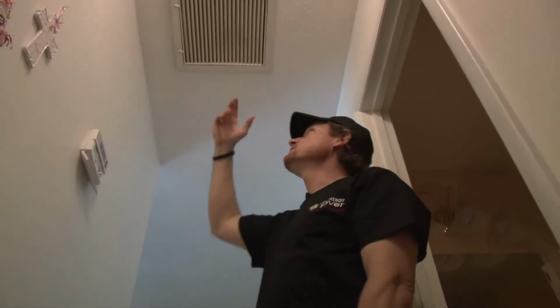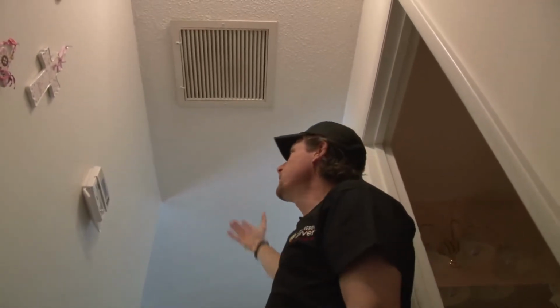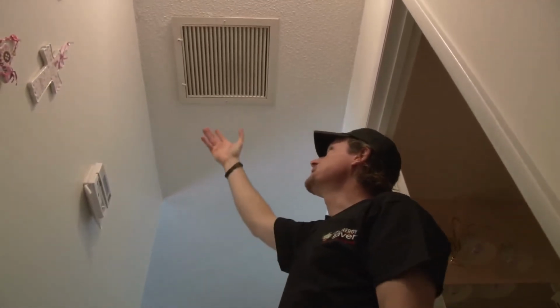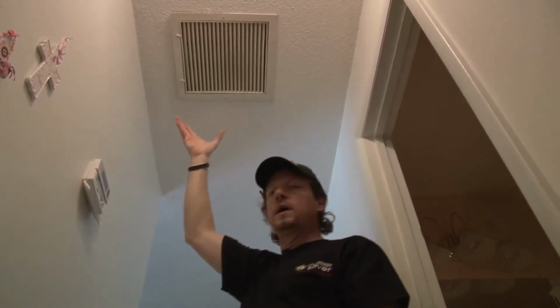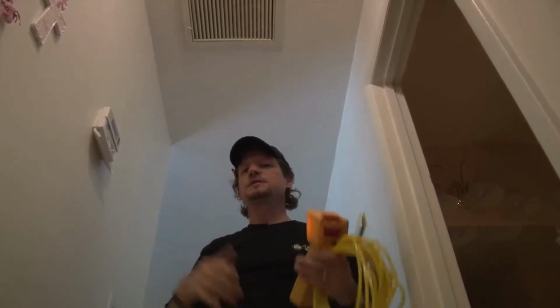Now, many homes, north, south, east, west, will have a central return from the HVAC system in a central hallway. And we still have the same problem here. There's supply ducts in various rooms and no return ducts in those rooms. When we close those doors, our pressures are way off.